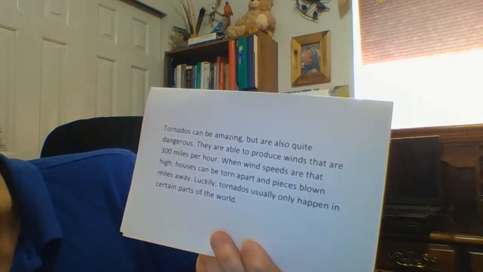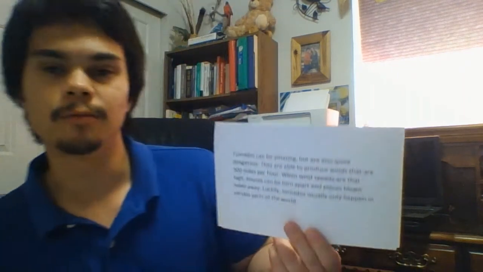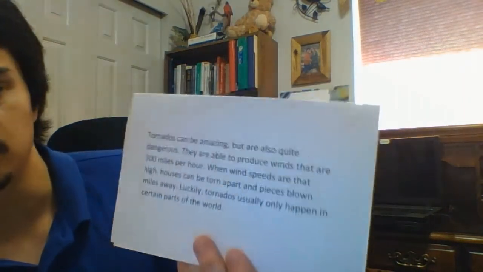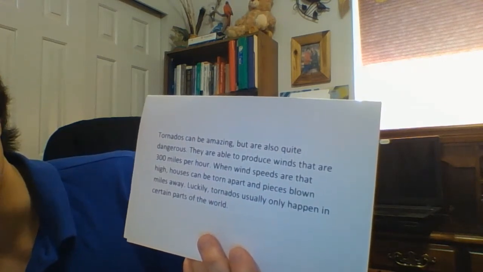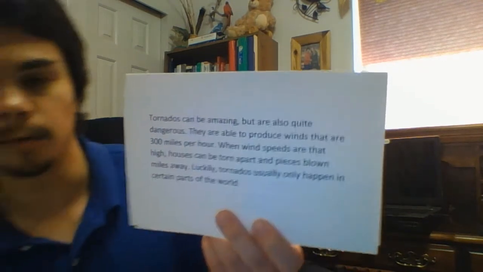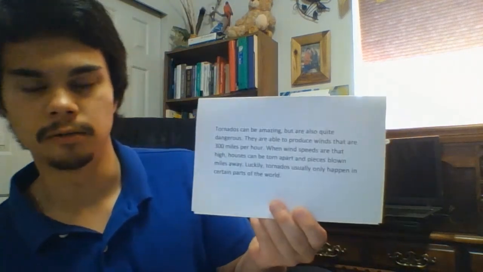Tornadoes can be amazing, but are also quite dangerous. Think to yourself, are there two things in that sentence that really happen together, or just one thing that happens first? No, not really. Just the introduction to the paragraph. They are able to produce winds that are 300 miles per hour. So think to yourself, is that two things happening together, or just one thing that could be the cause? Possibly. It's talking about winds being blown.